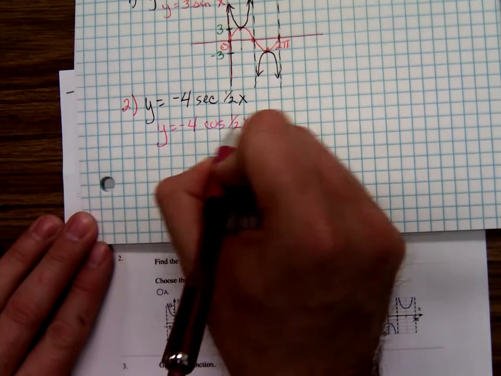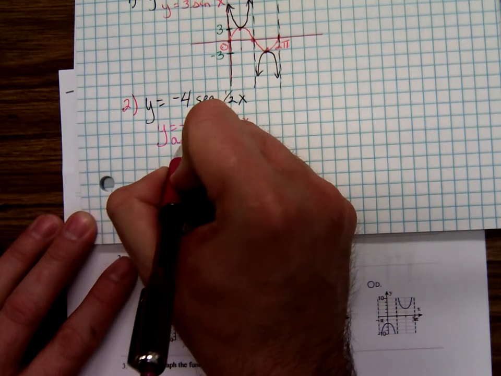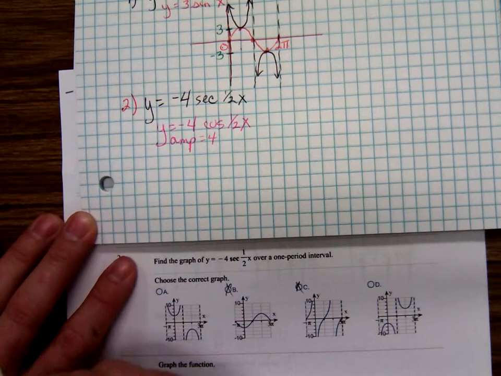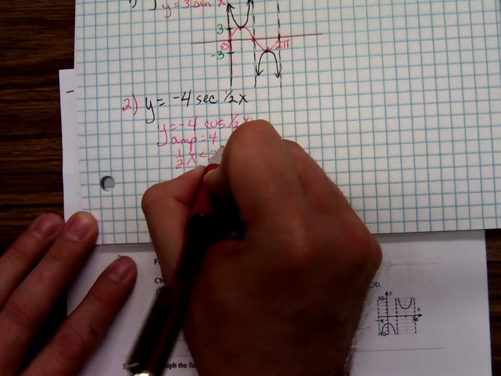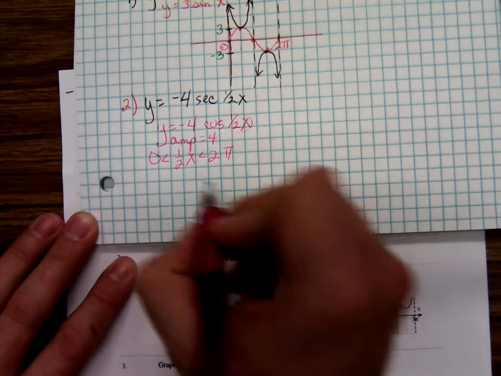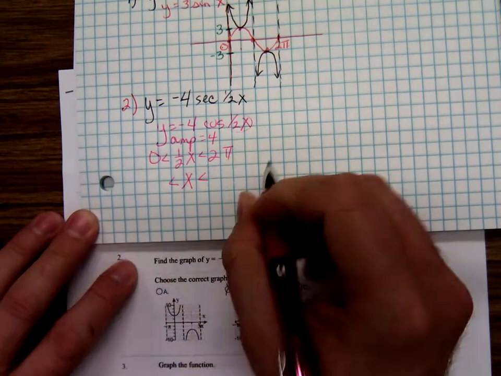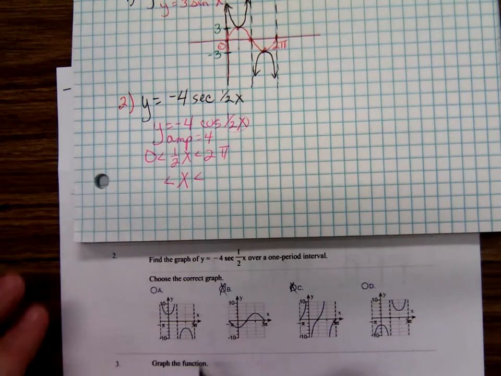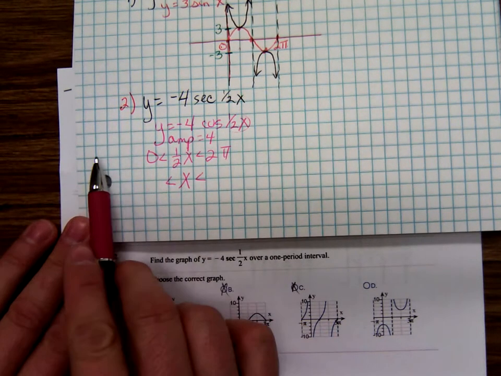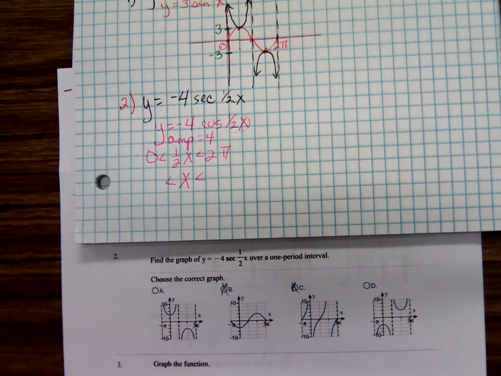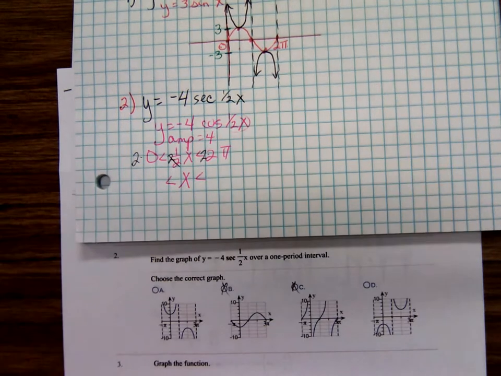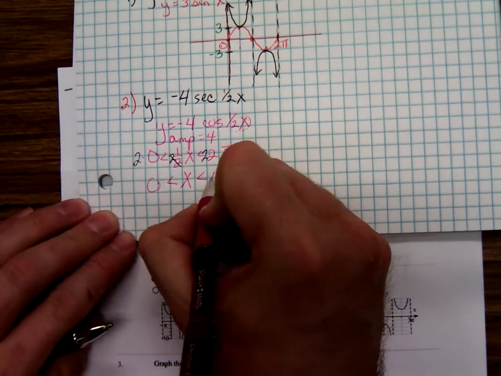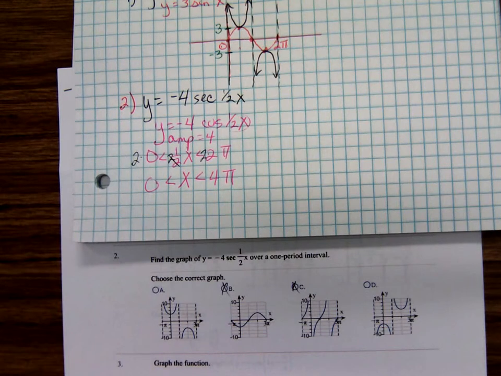What's the amplitude for -4 cosine 1/2 x? 4. The angle is 1/2 x, so I'm going to set that between 0 and 2 pi. So what x value will give us angles from 0 to 2 pi? What would I need to do to solve this for x? Maybe multiply by 2. So is it going to wind up being 0 to 4 pi? So we'll get one cycle on the x-axis, 0 to 4 pi.